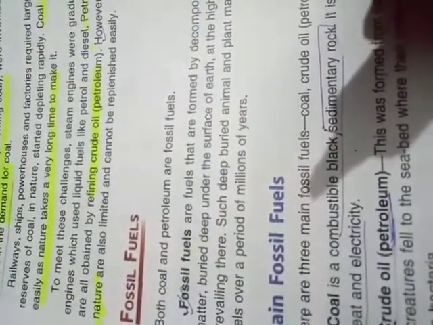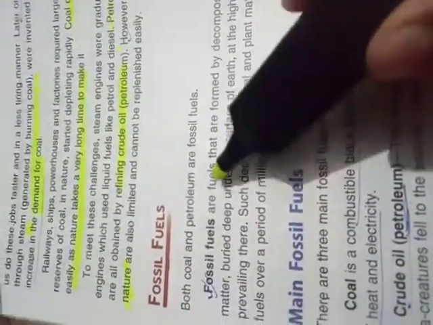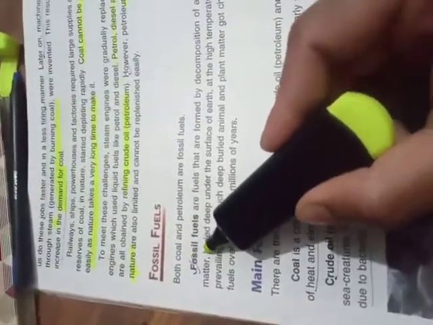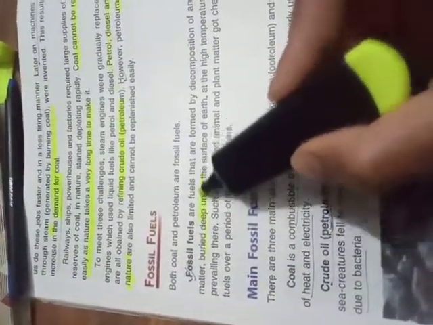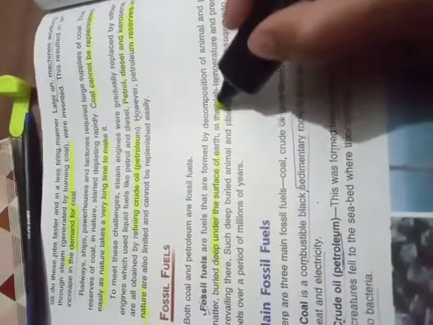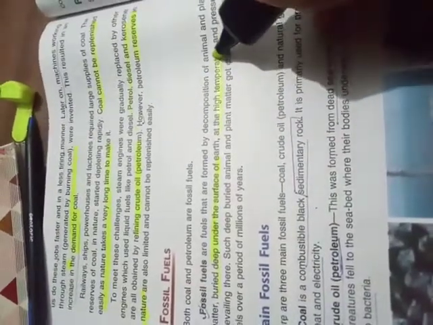Now let's see how it is formed. These are fuels that are formed by the decomposition of animal and plant matter buried deep under the surface of the earth. First point. Then the second, at high temperature. The temperature should be high, as we know.